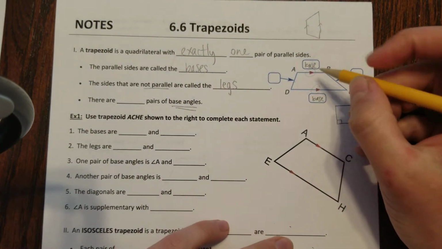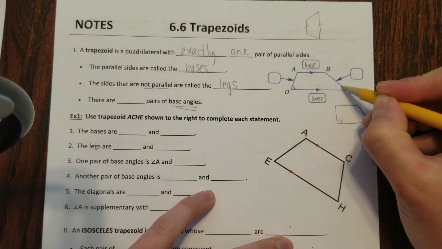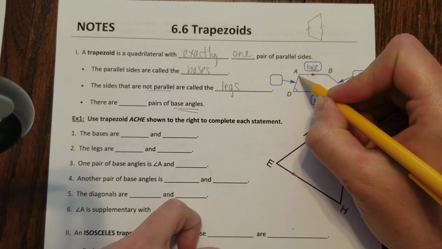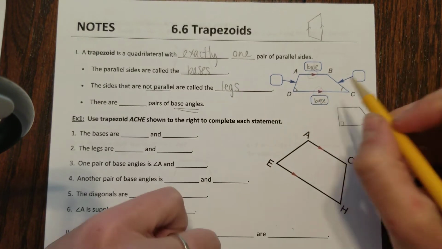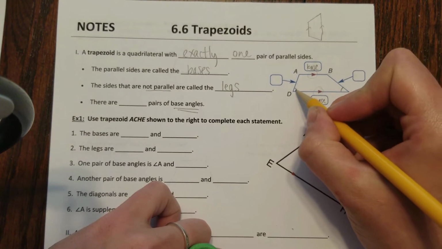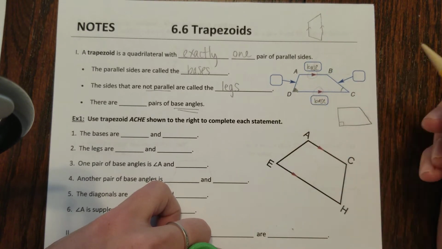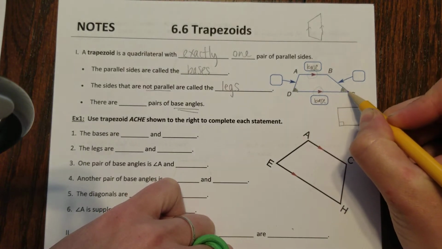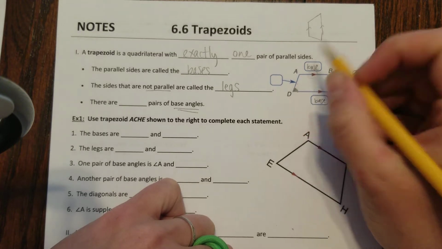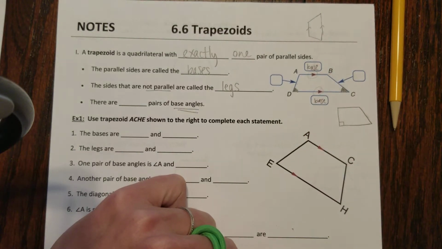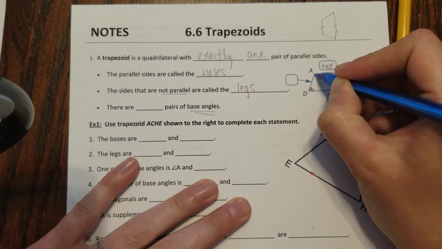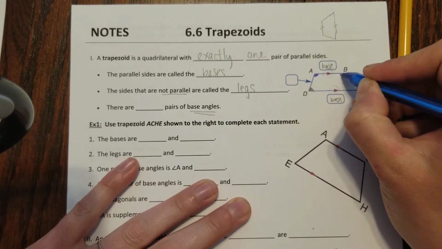Now, base angles would be like angle D and angle C, but also angle A. Now, I marked those, let me back up. I marked those so they look like they're congruent. They're not necessarily congruent. I'm just marking them so you can see which angle I'm talking about. So angle D and angle C, not necessarily congruent, but they are base angles. Angle A and angle B, also base angles.